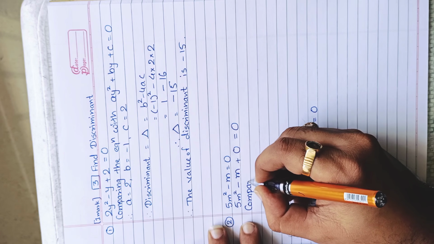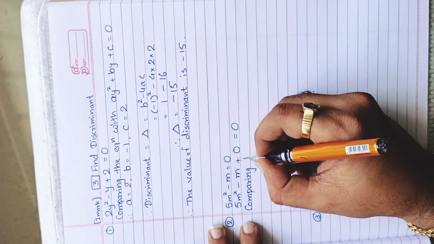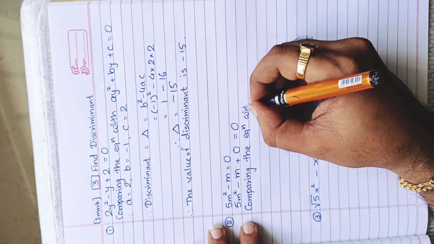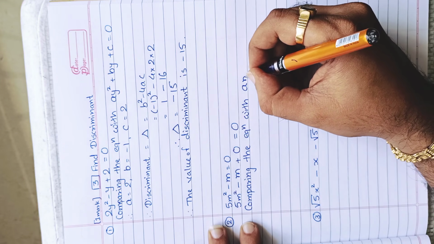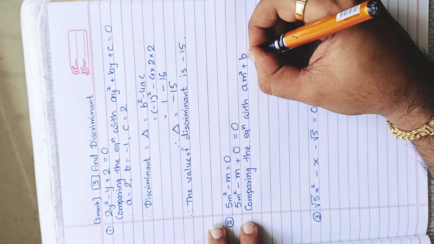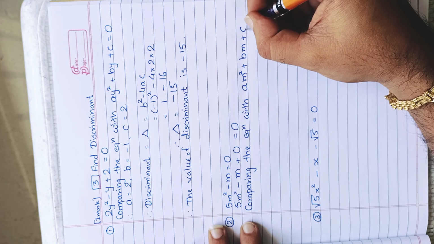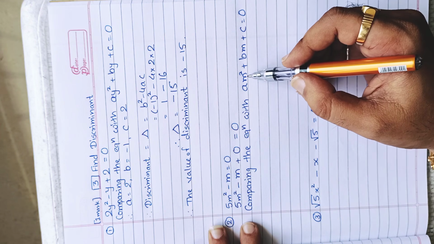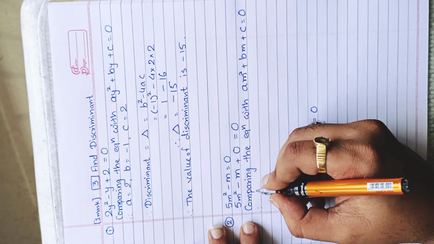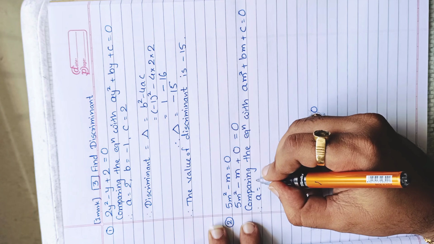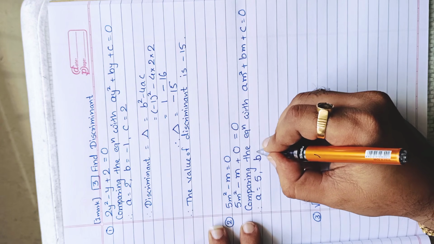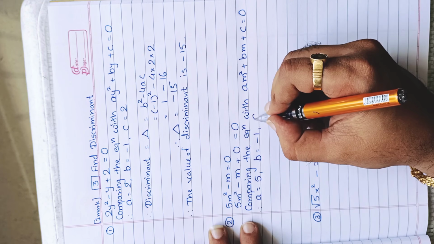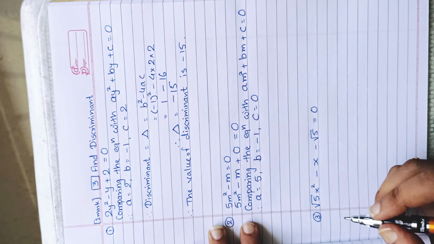So comparing the equation with am square plus bm plus c equal to 0. As the variable is m, I have used m here. Therefore, a equal to 5, b equal to minus 1 and c equal to 0.